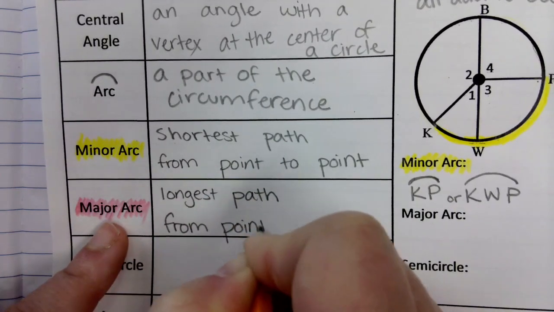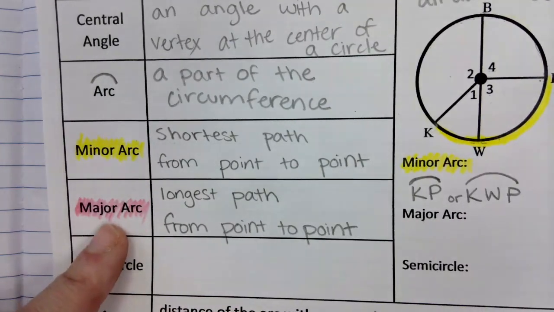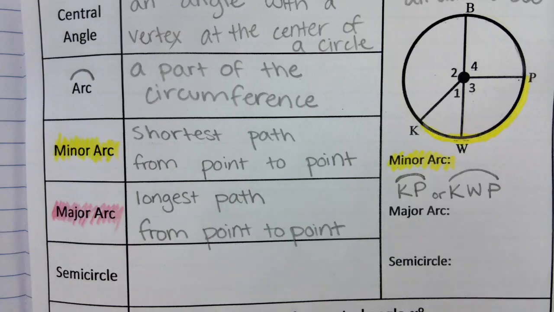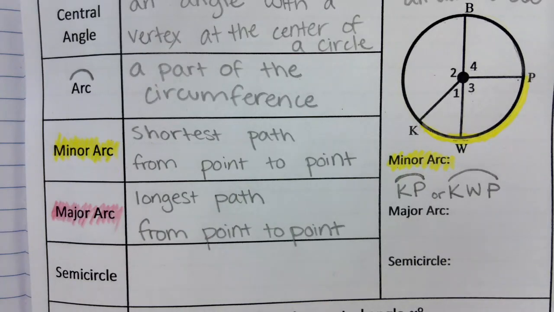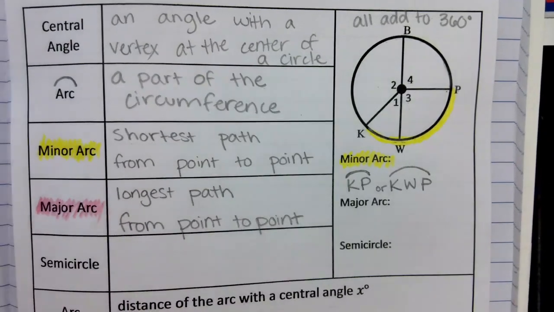So again, if I want to begin at K and end at P, which point do I have to go through in order to go the longest way around? Would I go through W or B? B. It's just like walking the other part of the circle. Rather than going K, W, P, I'm going to walk the other way around the circle, but it's the long way around the circle.